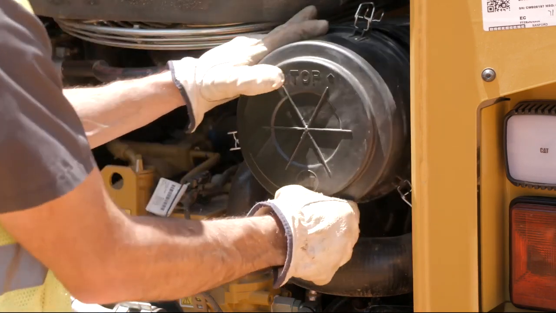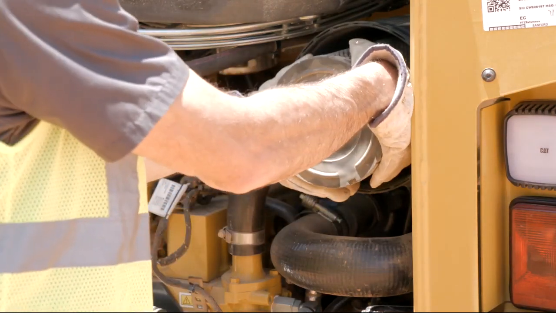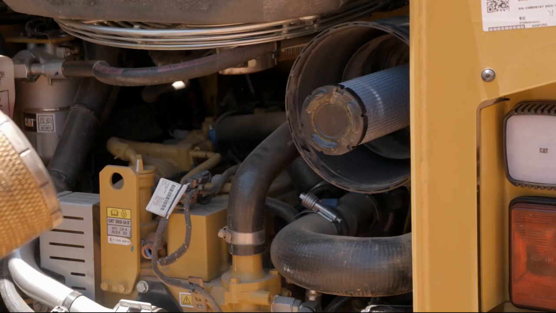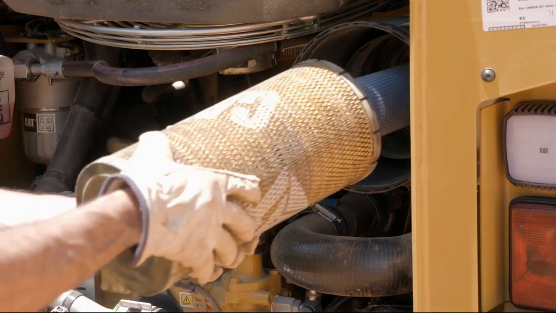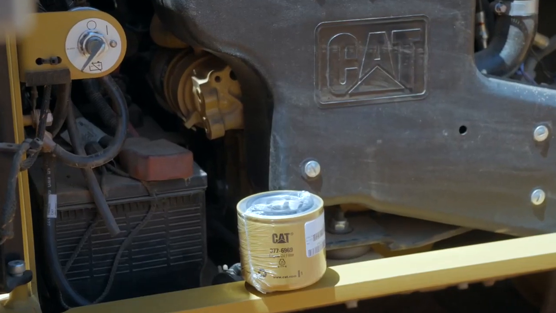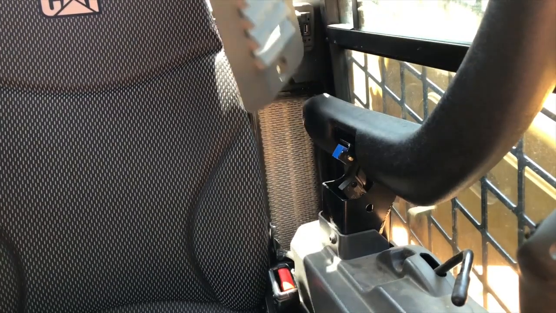Unlatch the cover of the air filter housing, which is located on the right side of the engine compartment. Remove the primary filter and, if necessary, wipe down the inside of the housing with a damp cloth. The secondary filter will be visible once the primary filter is removed. Install the new filters and replace the housing cover. Also, at 500 hours, the engine oil filter and fuel filter element and the cabin air filters should be replaced.